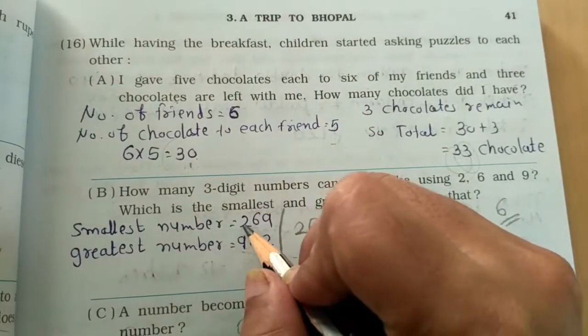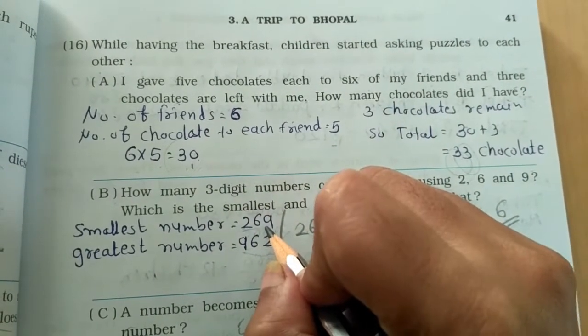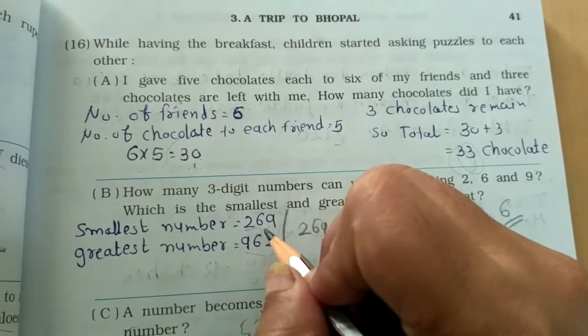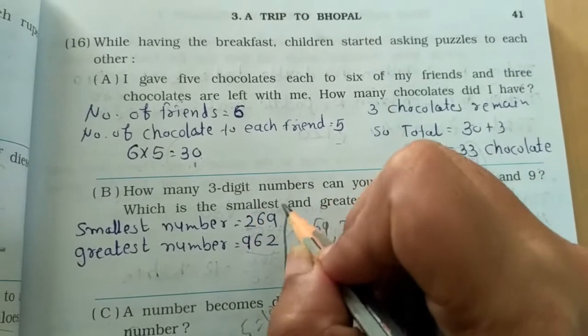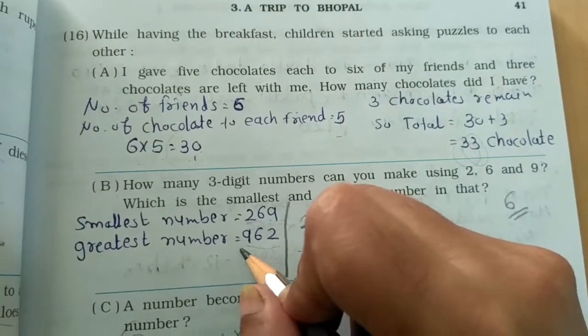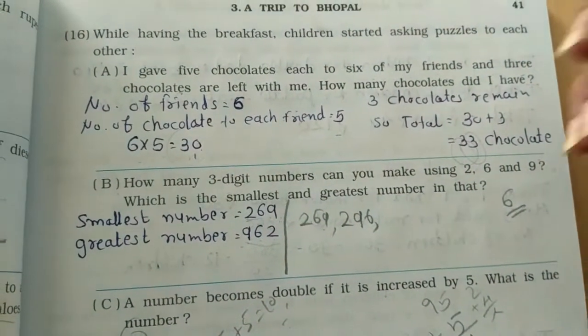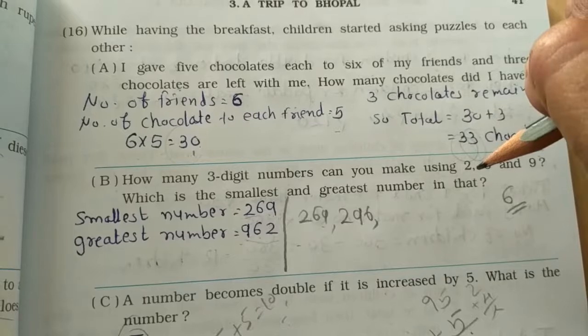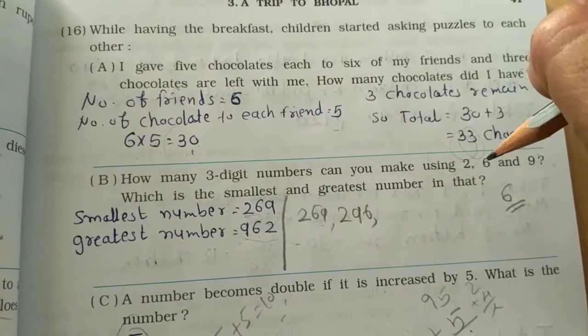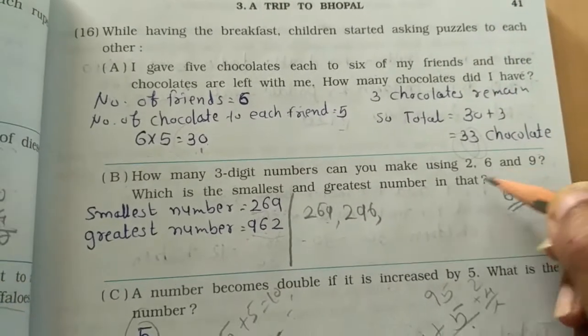For that what will you do? You have to arrange the digits in ascending order. कोई भी सारे digit को आप ascending order में arrange करोगे तो वो smallest बन जाएगा, and descending order में arrange करोगे तो greatest number बन जाता है. Now you have to write down the possible numbers using these 3 digits.